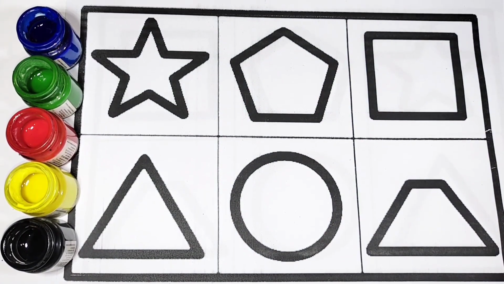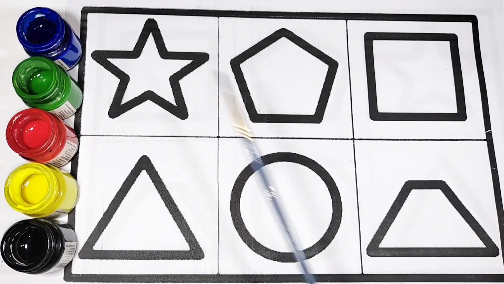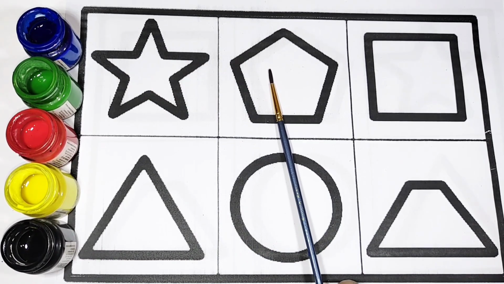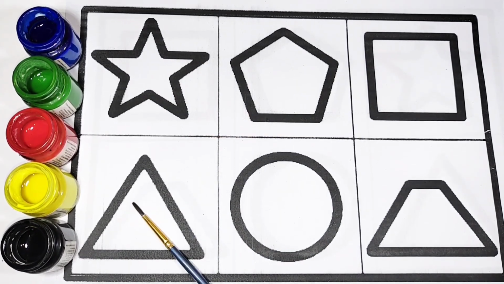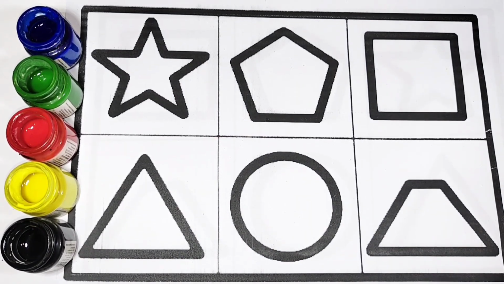Today we draw and coloring 2D shapes. First we coloring the shape of star. The next one is pentagon, square, triangle, circle, and the last one is trapezoid.